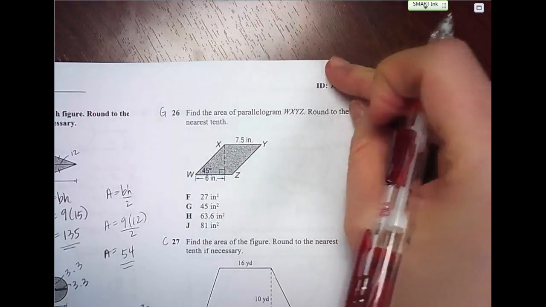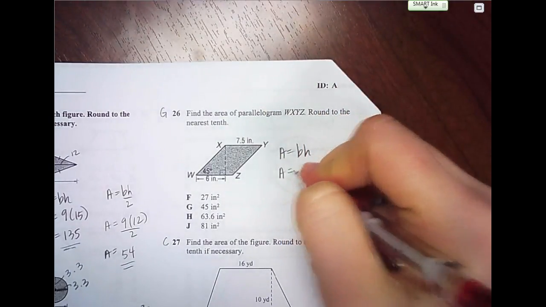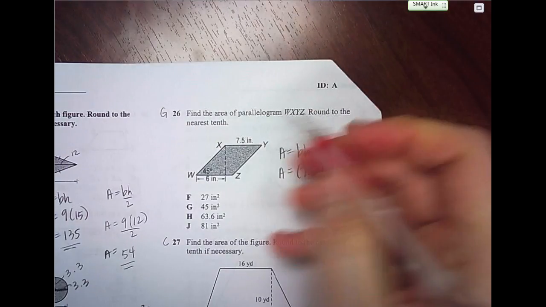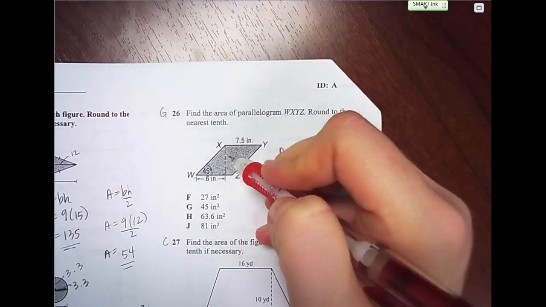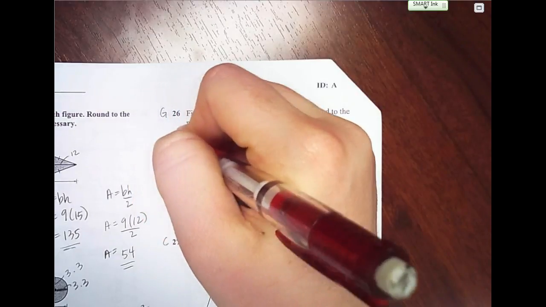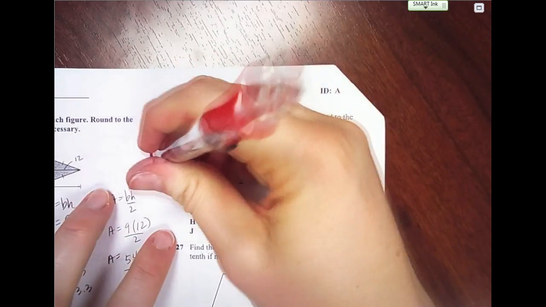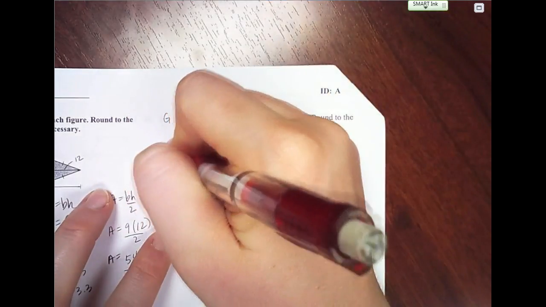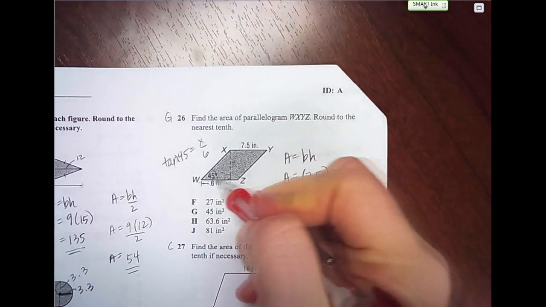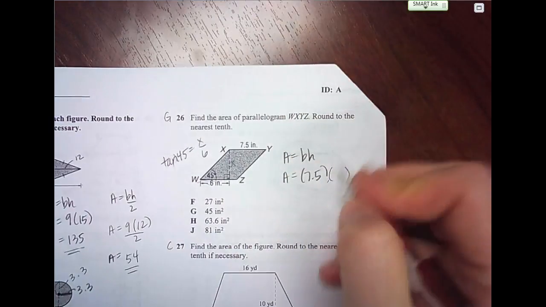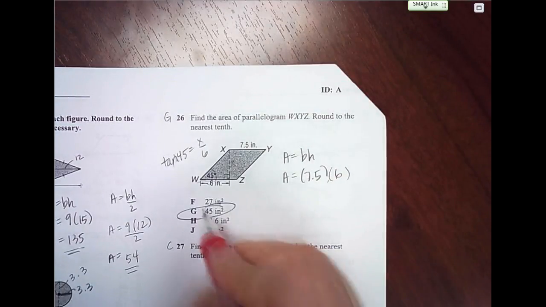Number 26, find the area of the parallelogram. So area of the parallelogram is just base times height. We have the base is 7.5. Make sure you don't use the 6 because the 6 doesn't go all the way across. And I need to find the height. Now this is 45, so you could do sine 45 equals opposite over adjacent. Oh, sorry, tangent. Let's use the right one. Tangent 45. And you could find what it is. Some of you might know a 45 has the same side, so this is also 6. So the height of the parallelogram is 6. So if I multiply these two together, area is 45.